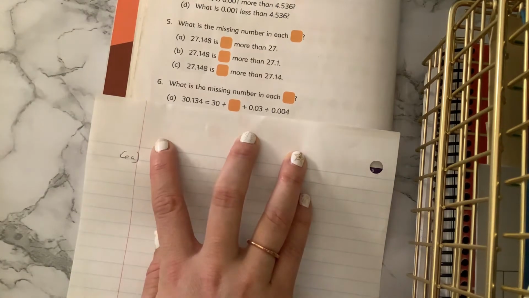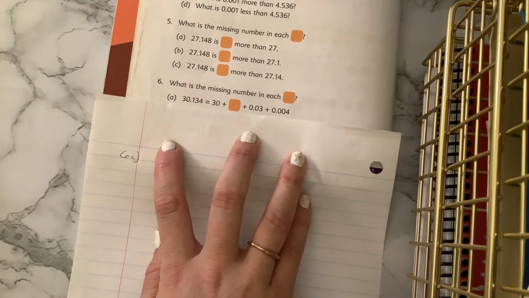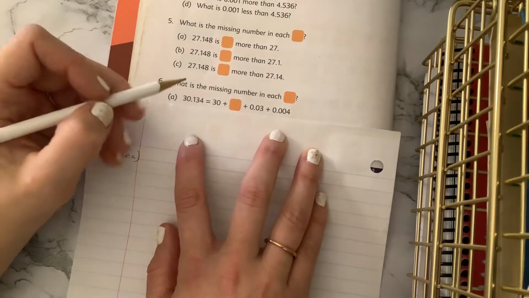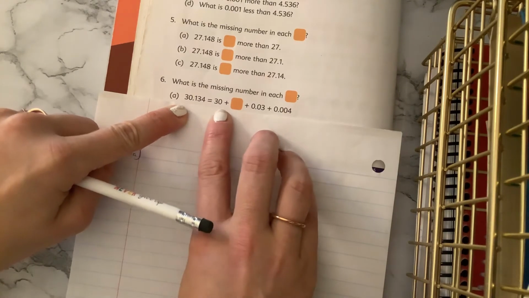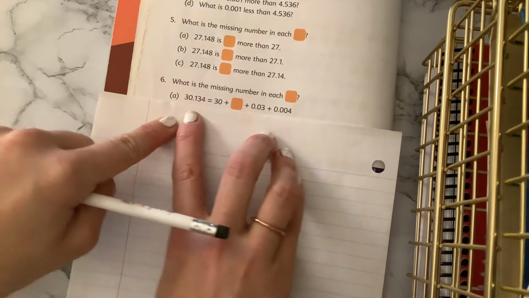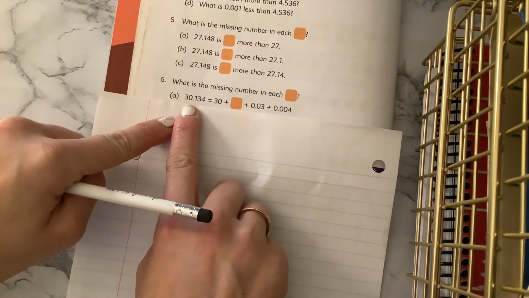Just like at the beginning of the year when we were writing things out in expanded form, we didn't write down 0 digits. We only wrote down non-zero digits, okay? So we start with 3. 3 what? 3 tens, which they've provided. We skip the 0. We don't have to keep track of a 0 in expanded form.